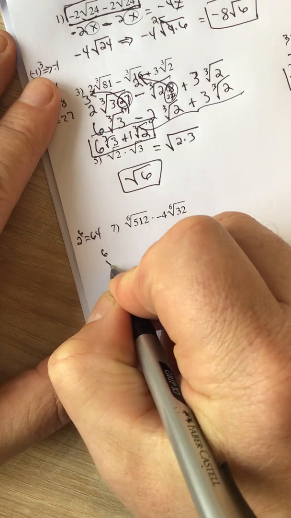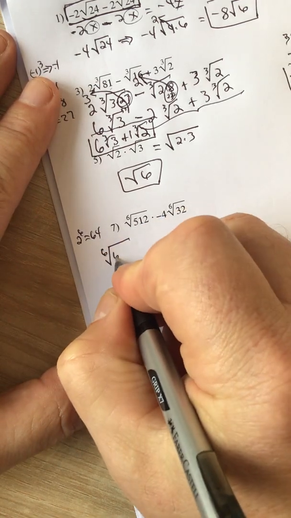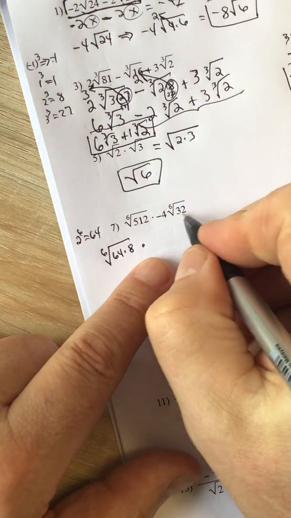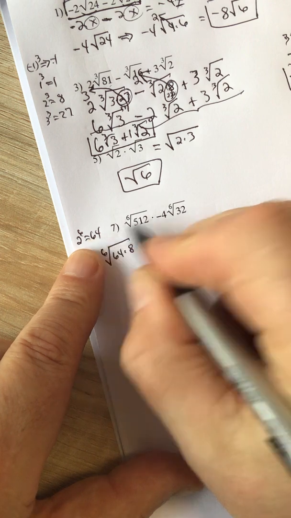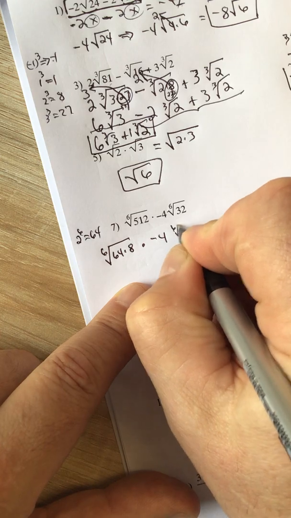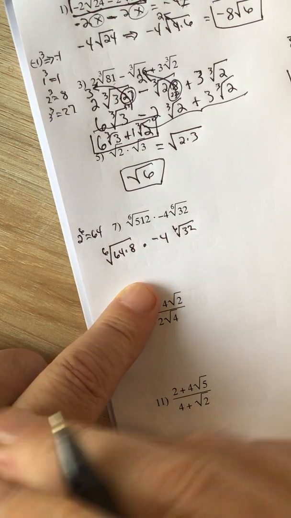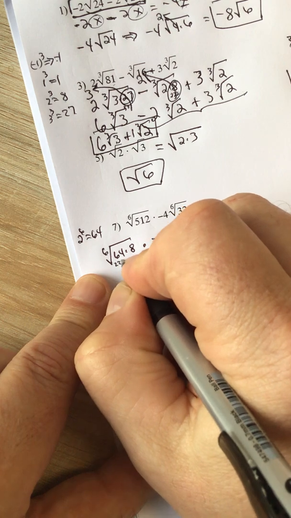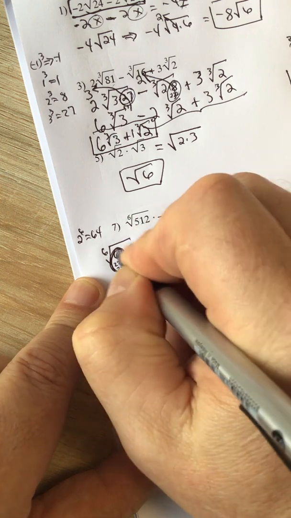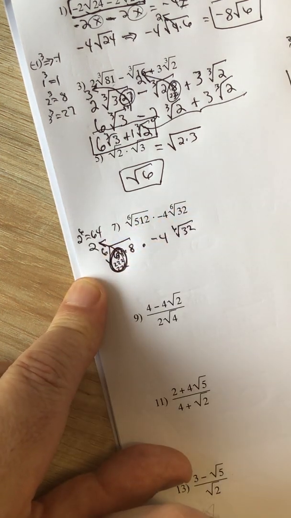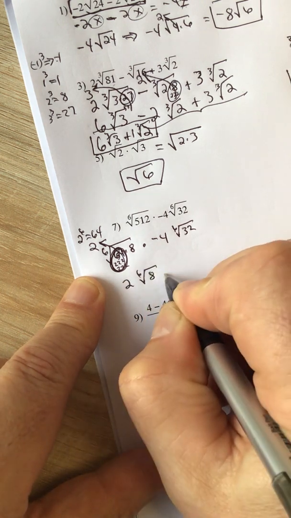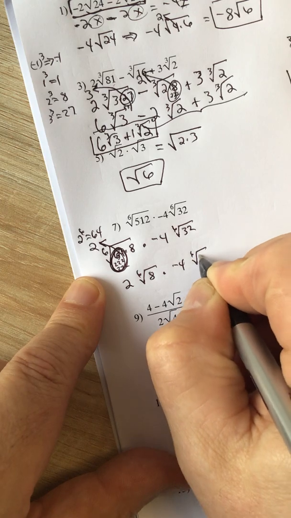So this is the 6th root of 64 times 8 times, okay, 32, see that 2 is the smallest one we got, and it's already more than that, so that's not going to do anything. So times -4 sixth root of 32. Okay, this 64 is a 2, 2, 2, 2, 2, 2. So see that 64 comes out of there as a 2. So what we really have is 2 sixth roots of 8 times -4 sixth roots of 32.